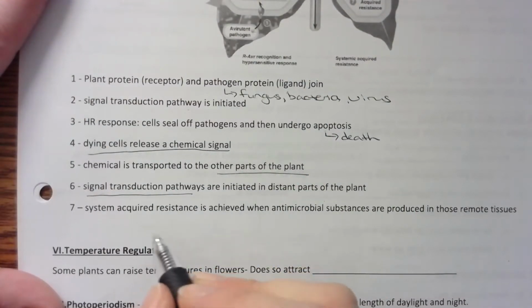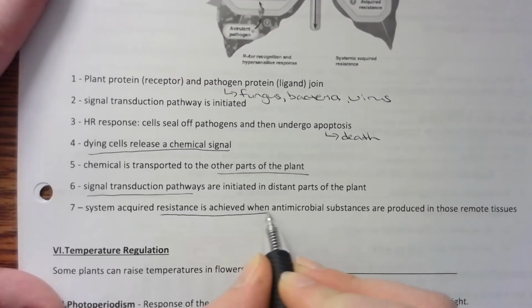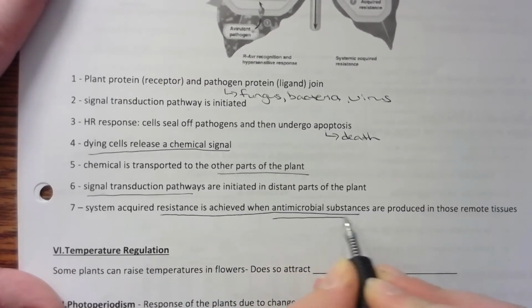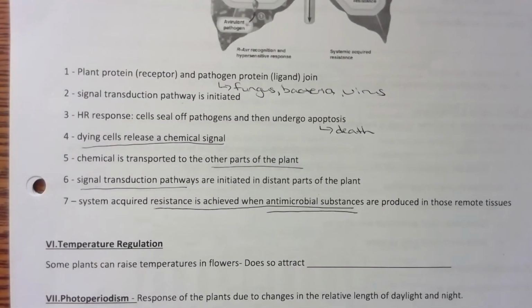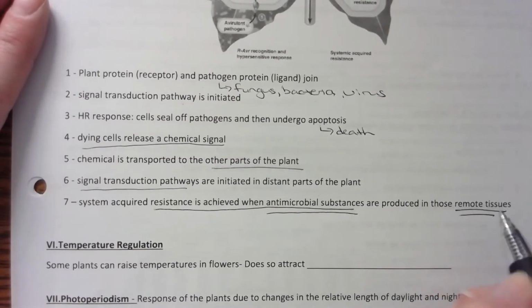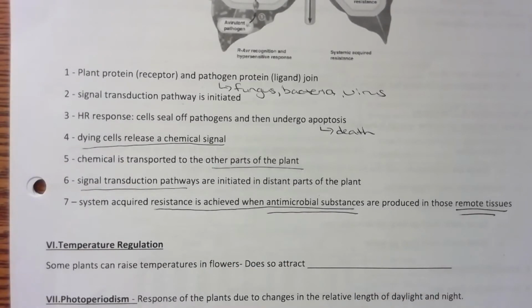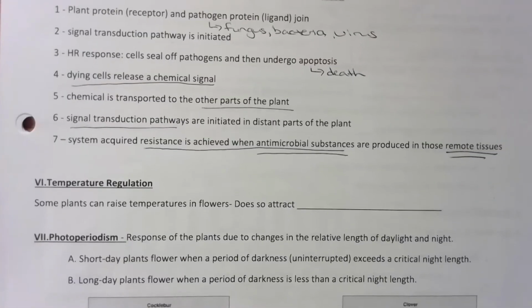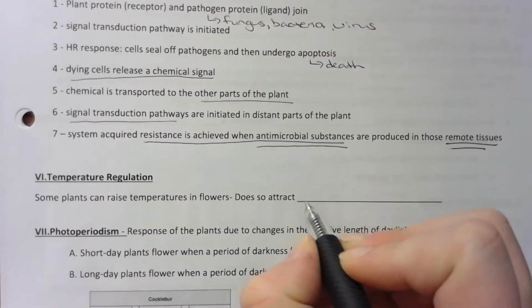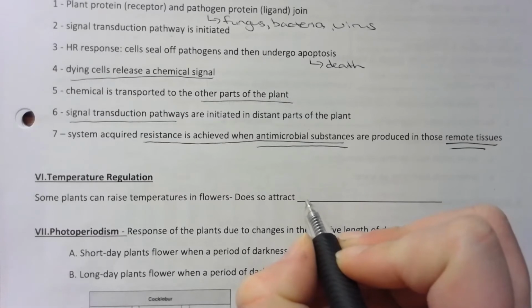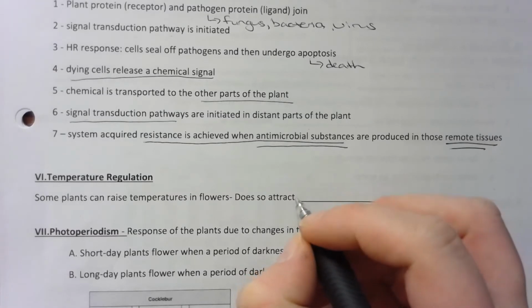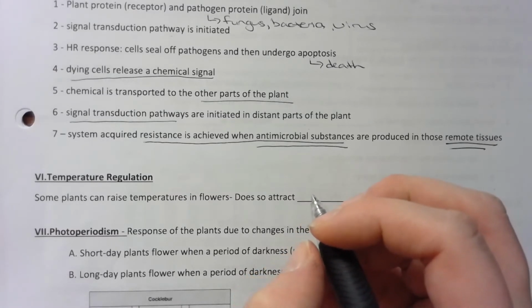And in the end, resistance is achieved when antimicrobial substances are made in those remote areas. So kind of fascinating. I don't absolutely love plants, but it's kind of crazy what they can do sometimes.